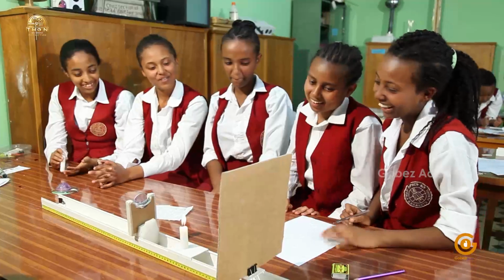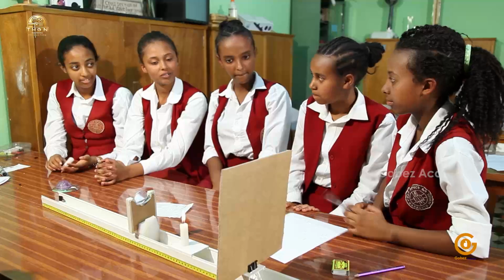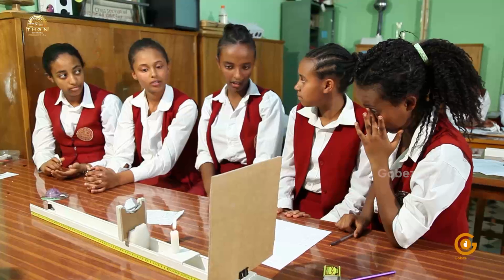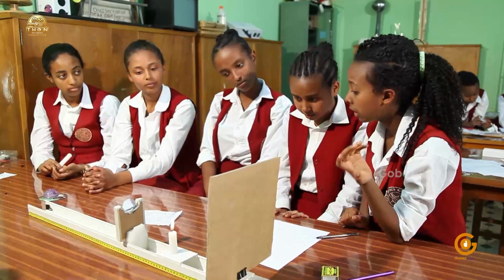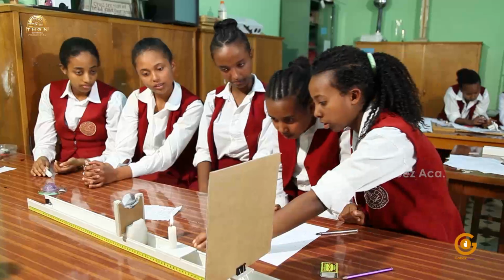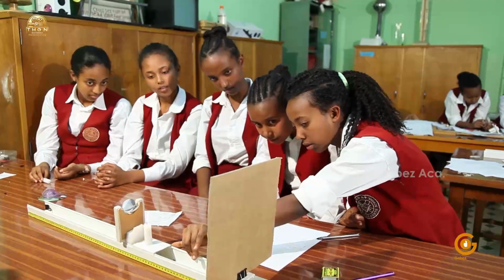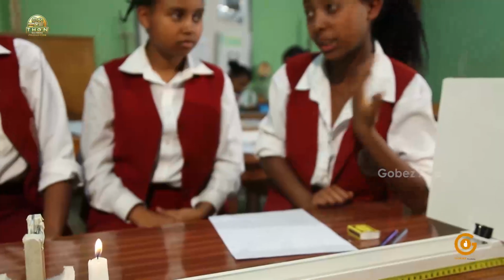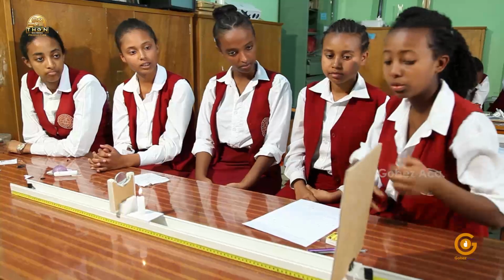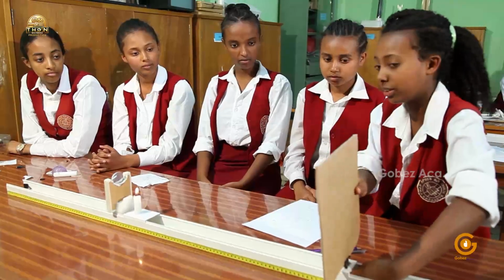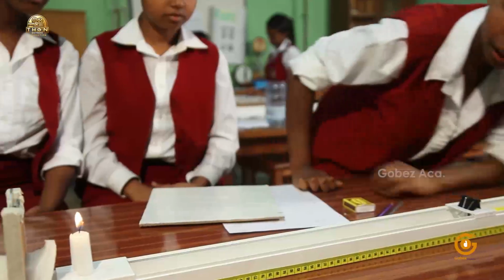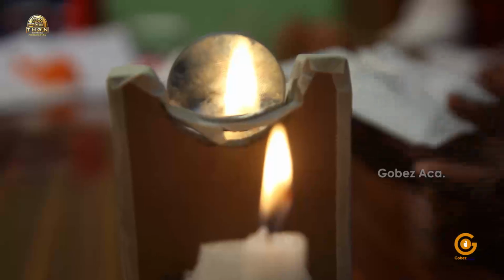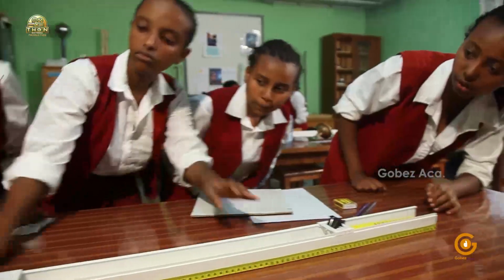Okay. Now, where else do we need to put the object? Between the mirror and the focal point. Okay, so that would be between 60 and 50. Yes, somewhere around 55. Well, we cannot get an image on the screen because, as we expect, the image is going to be virtual. So there's no need for the screen. So let's take out the screen, and we can see an enlarged, erect, and magnified image in the mirror.